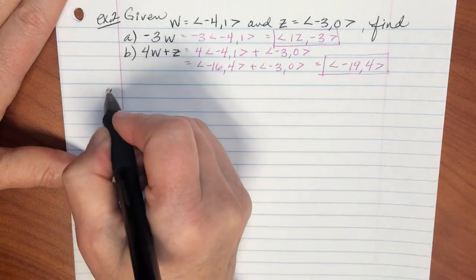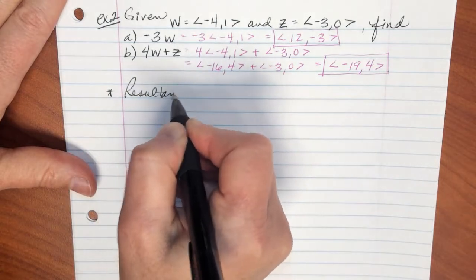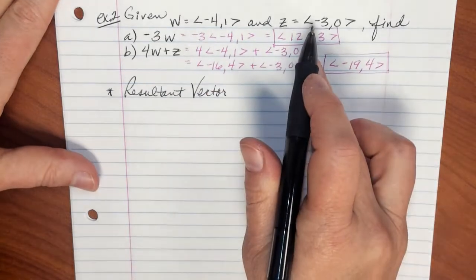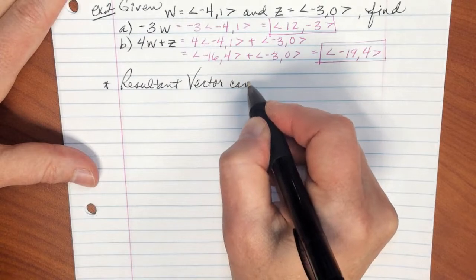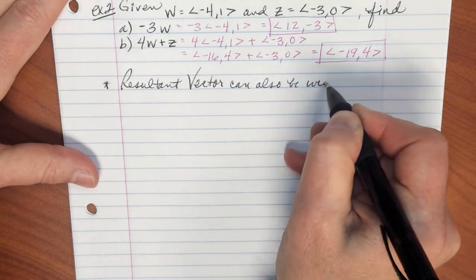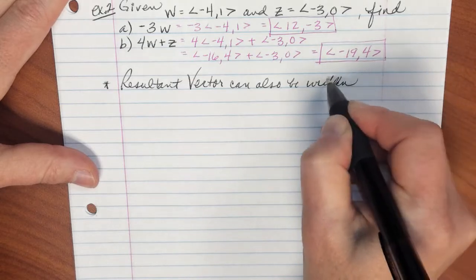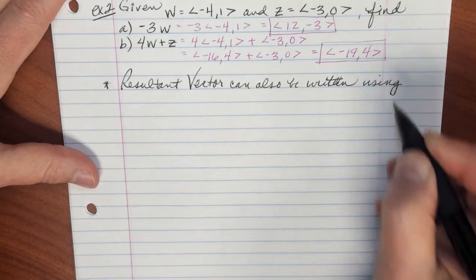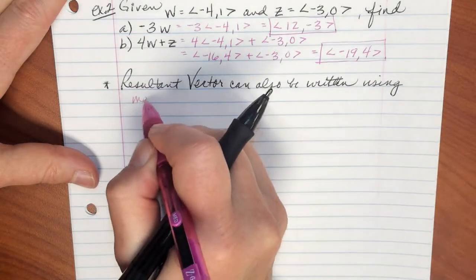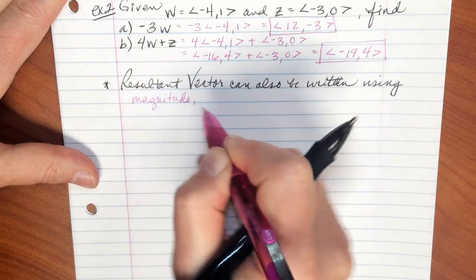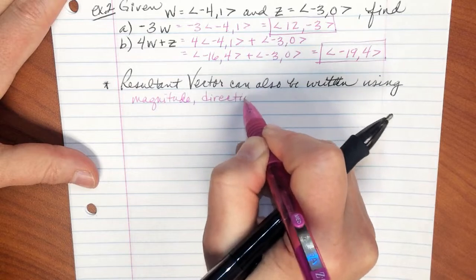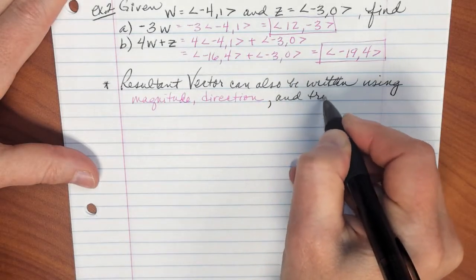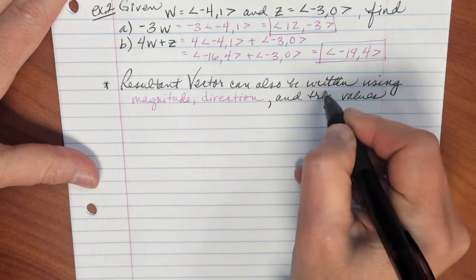All right, another type of resultant vector will be not just given as vectors like this, but it can also be written using the magnitude and the direction and trig values that you're used to using, mainly sine and cosine.